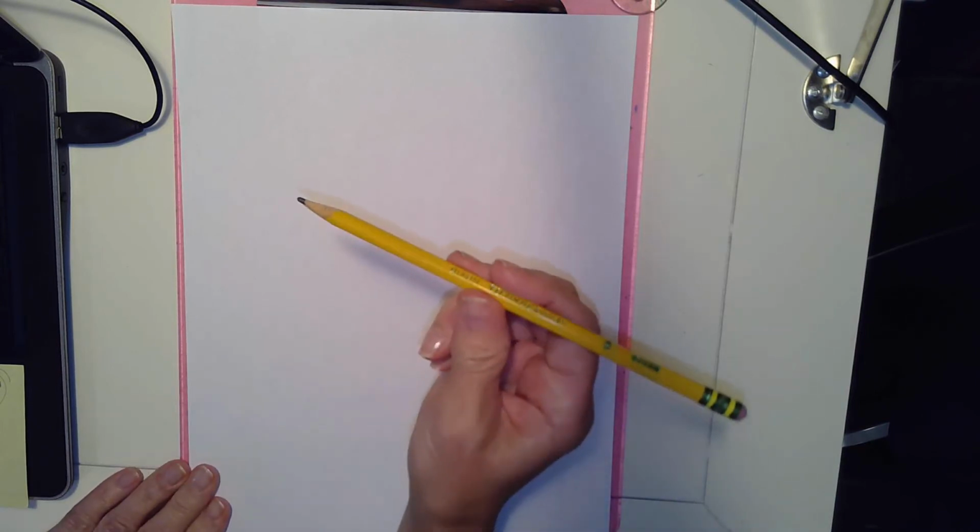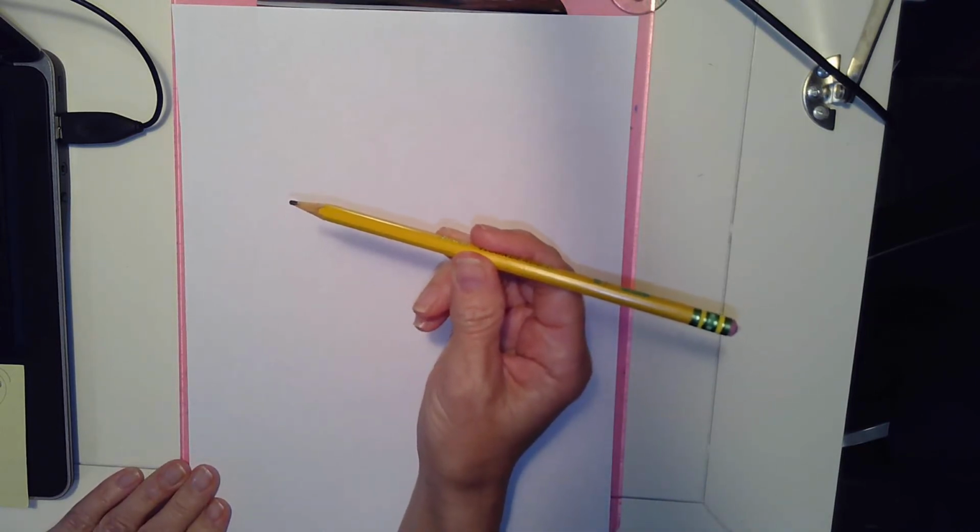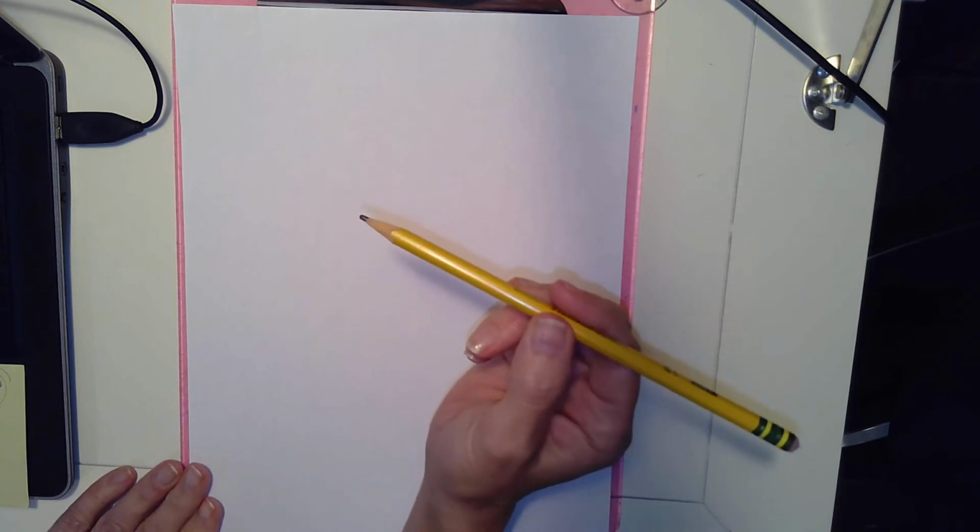All right, so here we go, my friends. You've got your piece of paper and you've got your pencil. The first thing we're going to do is fold our paper.